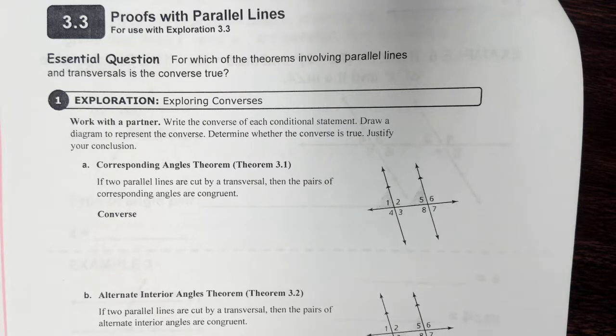Alright, so we are starting on 3.3 proofs of parallel lines. This is the next section of the notes after 3.1 and 3.2, and if you missed those notes, please click onto the channel and make sure you watch those prior to this. This part is talking about exploring parallel lines and their transversals.